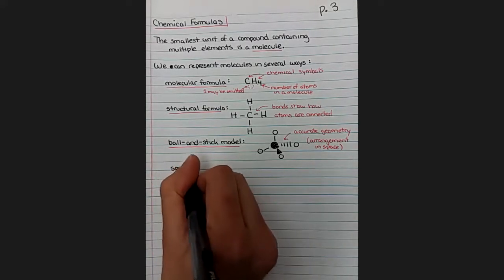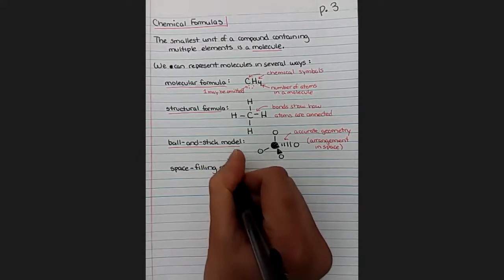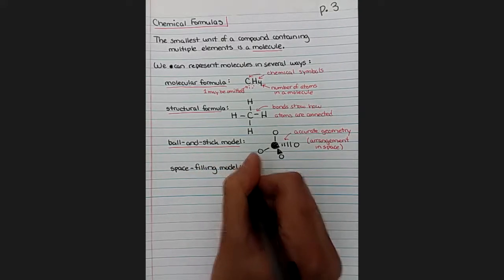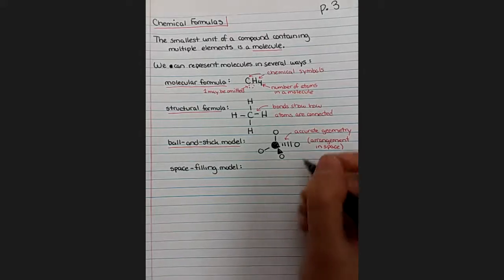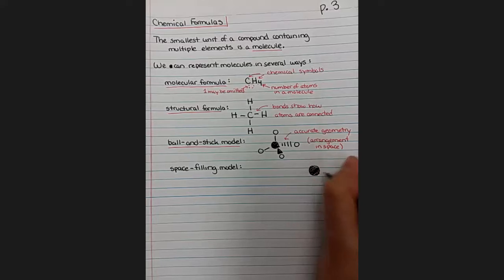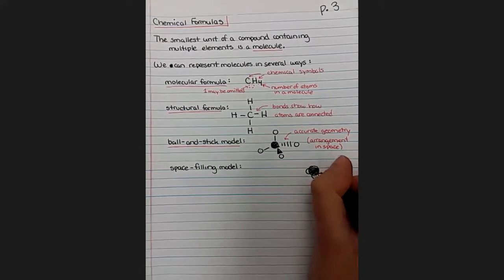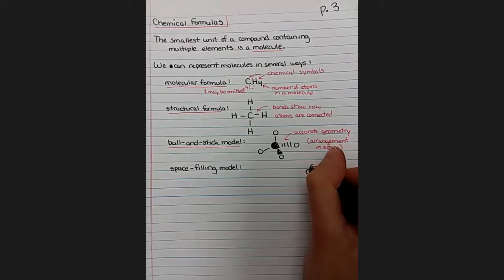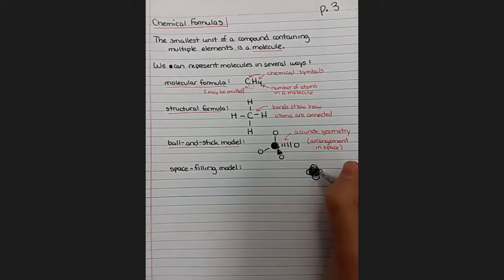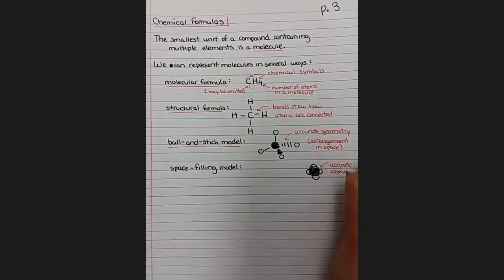The final way that we draw pictures of molecules to give us more information is called a space-filling model. And as the name suggests, it shows how much space each of the atoms takes up. So it is usually drawn by a computer, but I'll give it my best shot here. It looks something like this, like that. So it's a representation of the size of each of the atoms and how they fit together. So accurate atomic sizes.